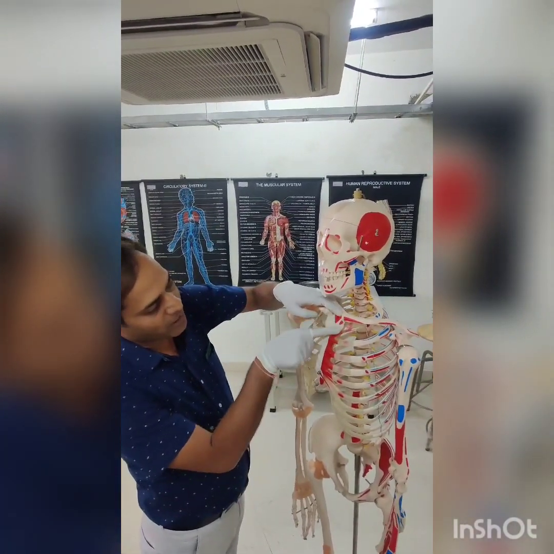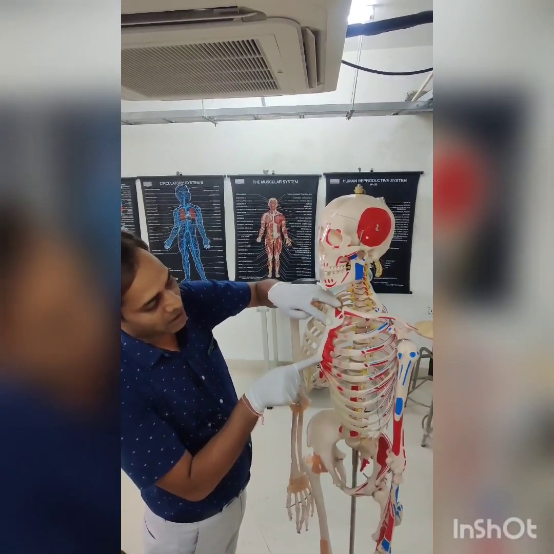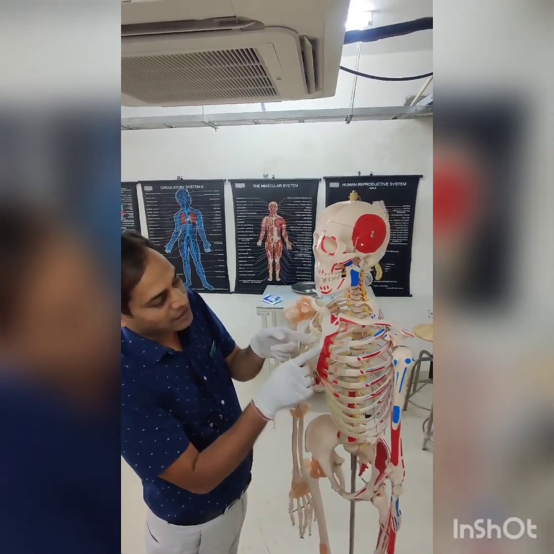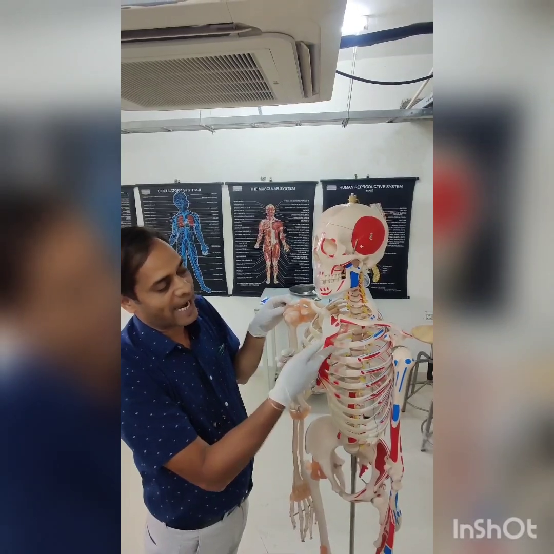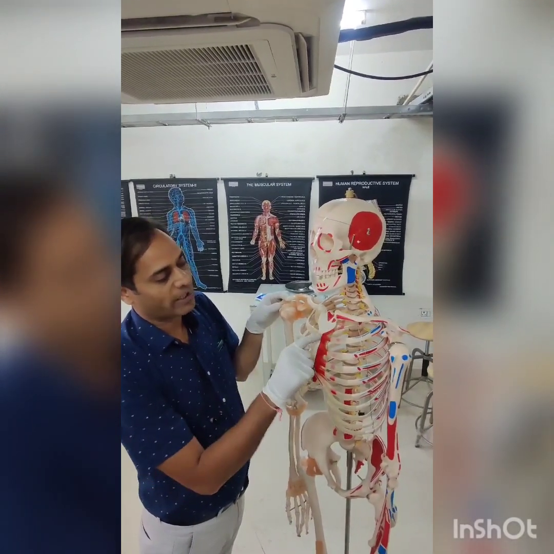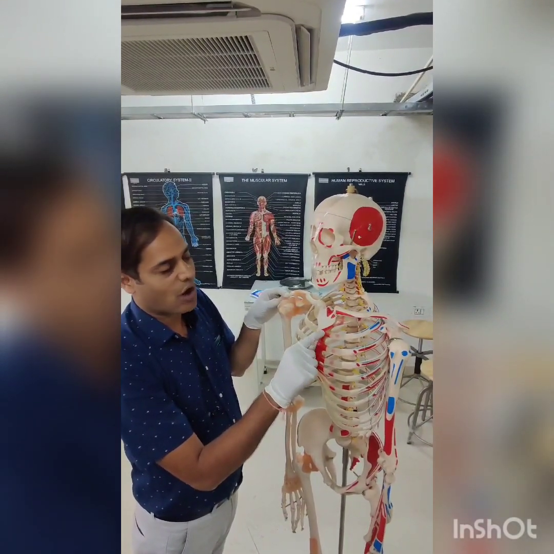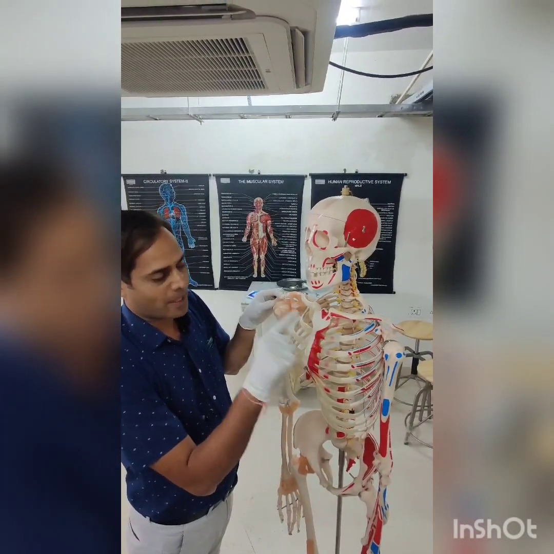Where the manubrium sterni and body of the sternum join, that junction is represented by an angle. That angle is called the sternal angle or angle of Louis.